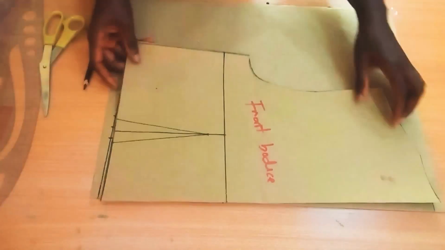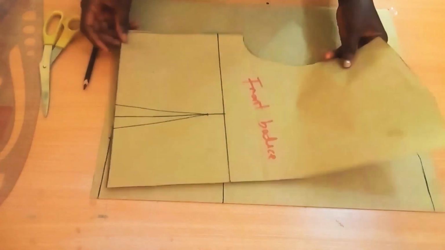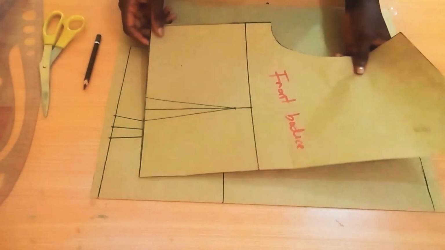So for this tutorial, we'll be using this half scale bodice block to draft the crossover pattern.